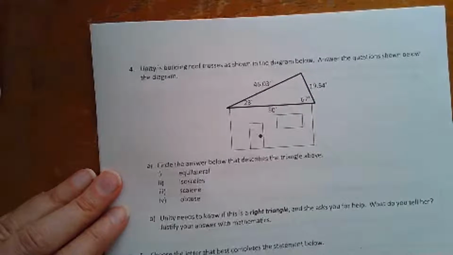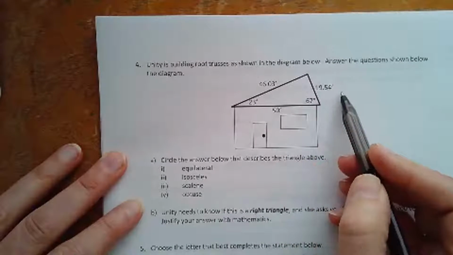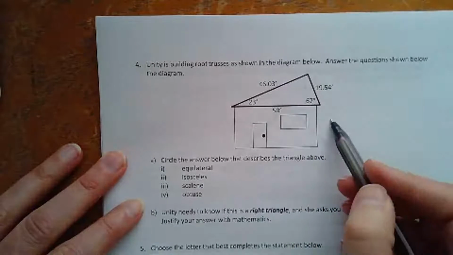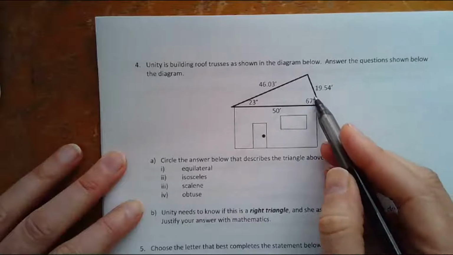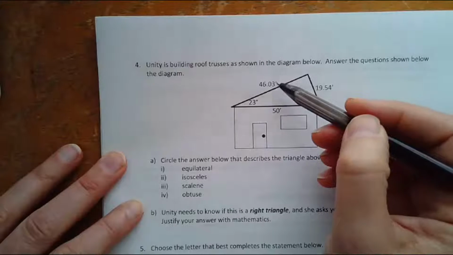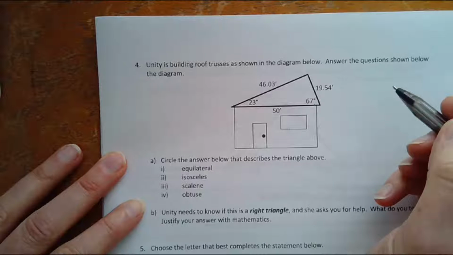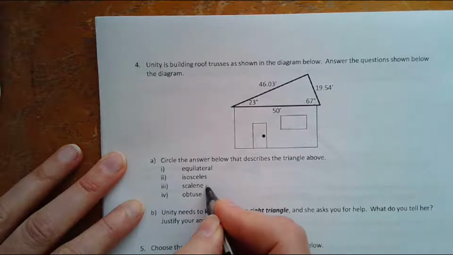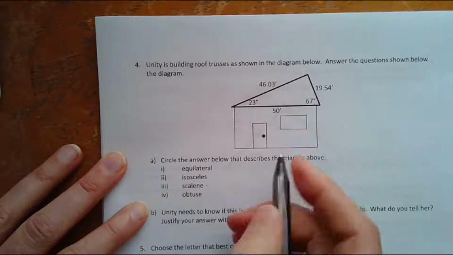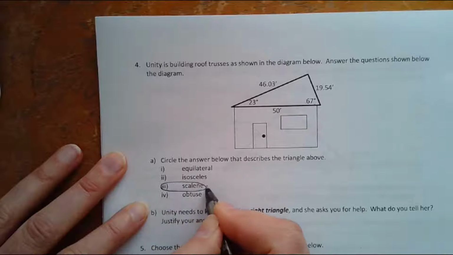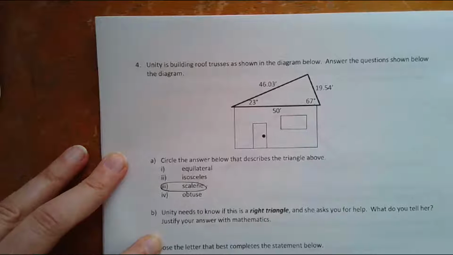Number 4. Unity's building roof trusses as shown. So this is kind of an odd-shaped roof. Answer the questions shown below the diagram. Circle the answer that describes the triangle above. Okay, so here's the triangle. I have scalene, for sure. Okay, it's scalene because all sides are different lengths. It's not equilateral. It's not isosceles. I don't know if it's a right triangle though.